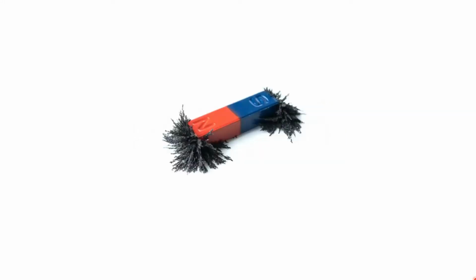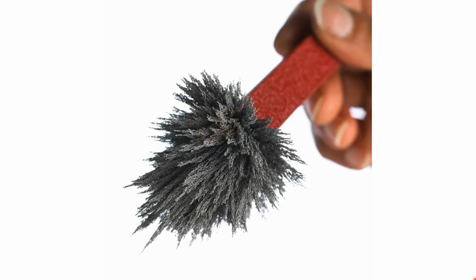Here I'm showing a bar magnet. You've probably seen one of these, or just a magnet in general. On the edges of this bar magnet are iron filings, and what I want to point out is the unique pattern that they align themselves in. And maybe it's not so clear in this picture. It's a little more clear here. Look at how distinct that pattern is.